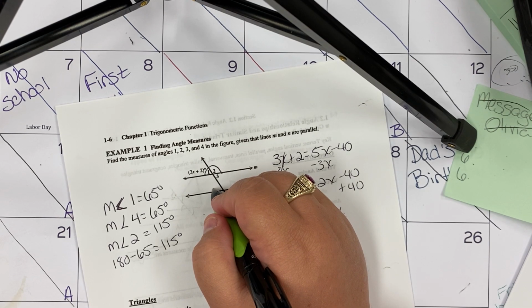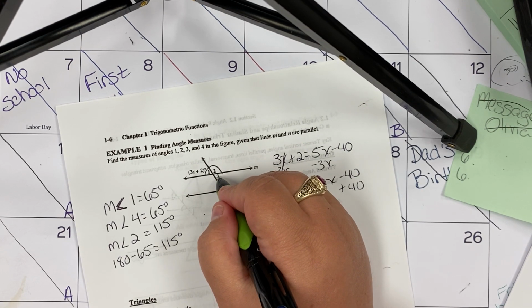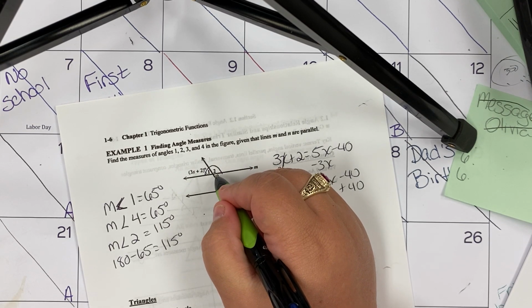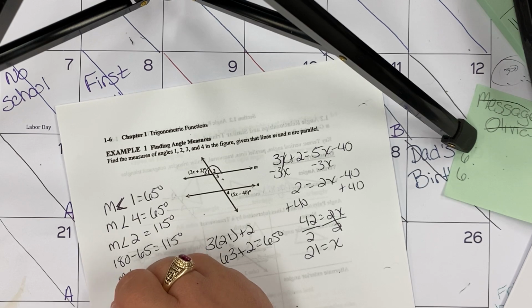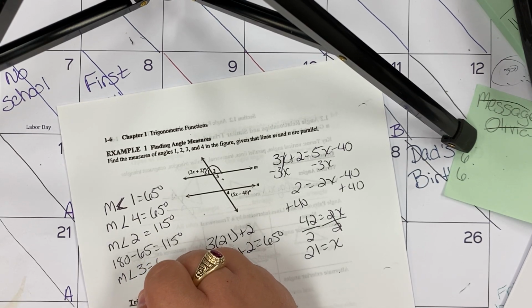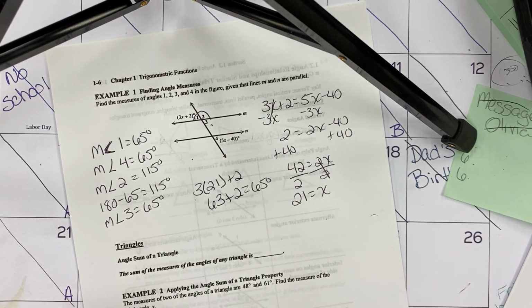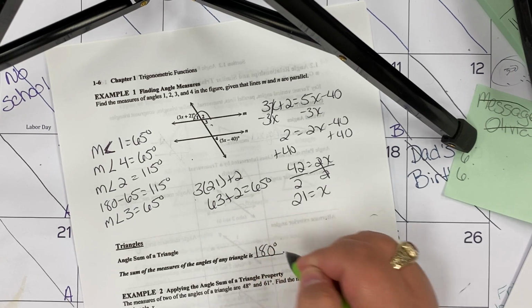And then the measure of angle 3 is a vertical angle to angle 1. So the measure of angle 3 is also going to be 65 degrees because vertical angles are equal. For triangles, angle sum of a triangle. The sum of the measures of the angles of any triangle is 180 degrees.